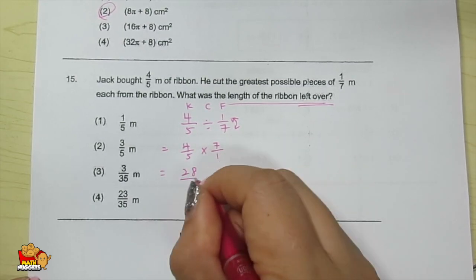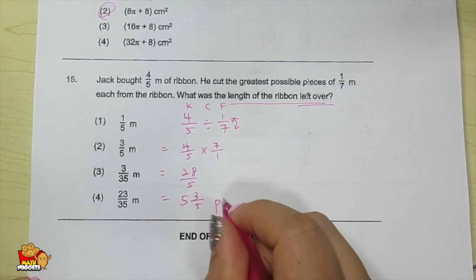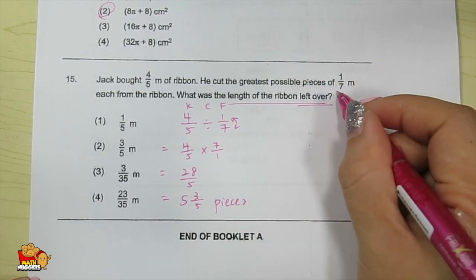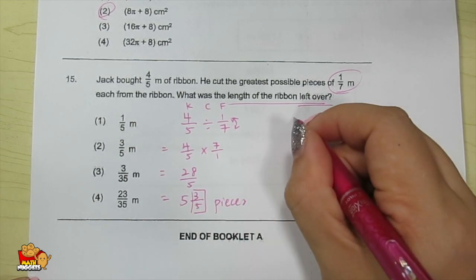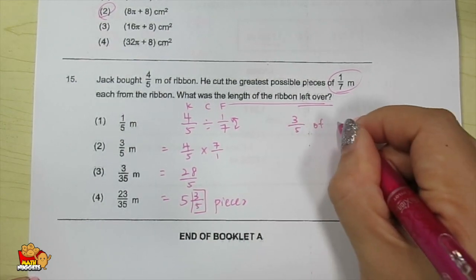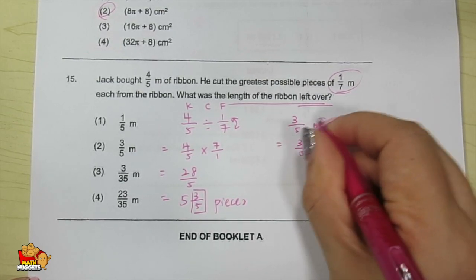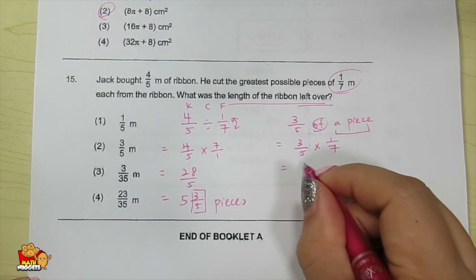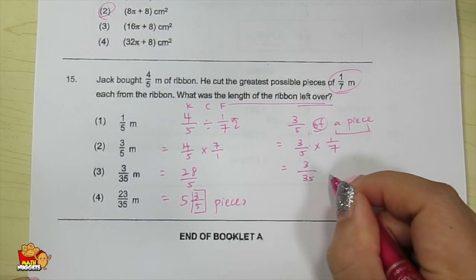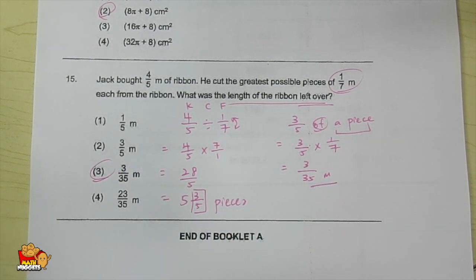So this is 28 out of 5, which gives me 5 and 3/5 pieces of this. So this is the remainder, 3/5 of a piece. I'm left with 3/5 of a piece. So 3/5 of a piece, the length is 1/7. So this is 3 out of 35 meters. Option 3.